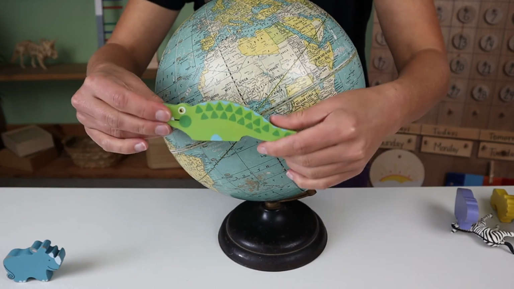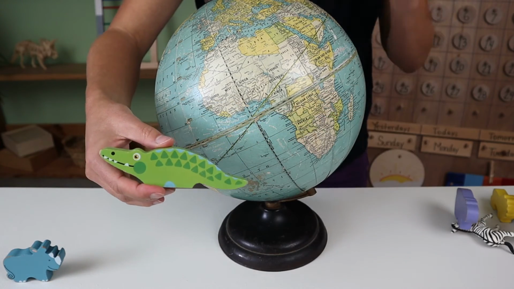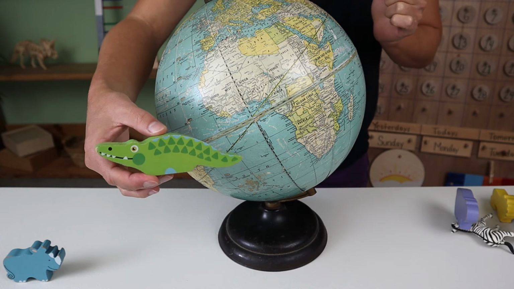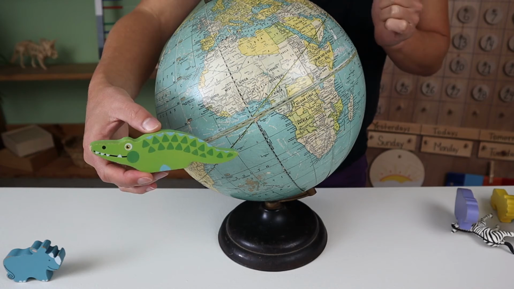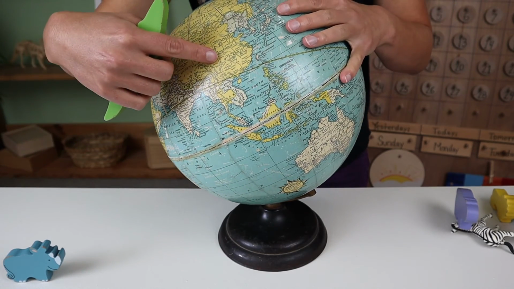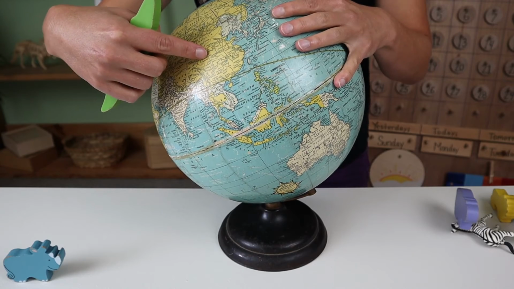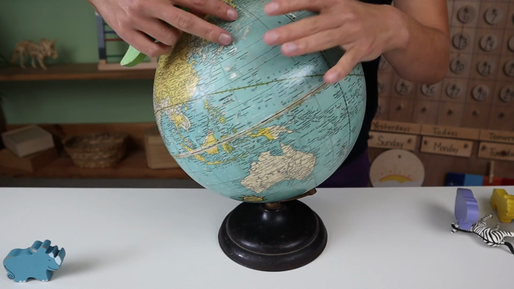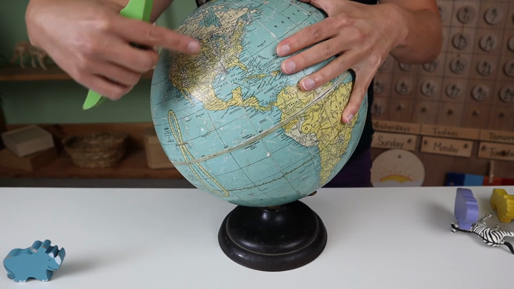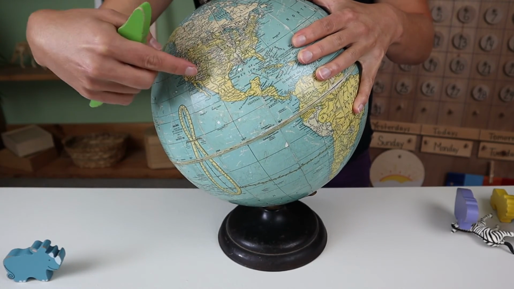Next, we have an alligator. Alligators are found in the United States as well as China. China is located in Asia, which is right over here, and the United States of America is located in North America, right over here.